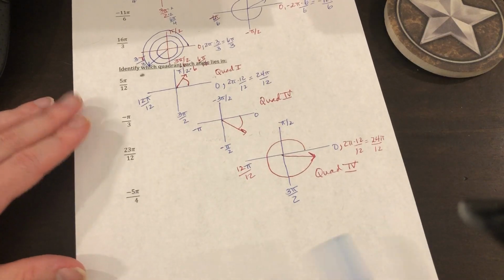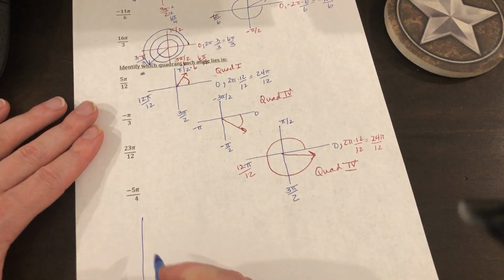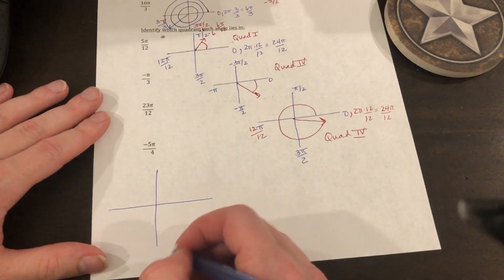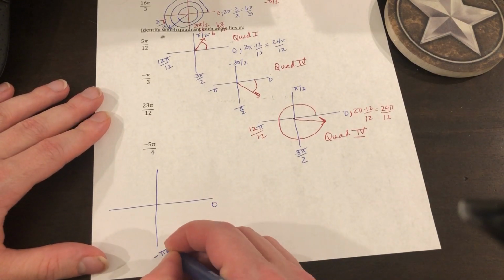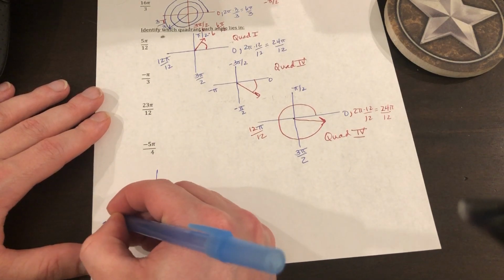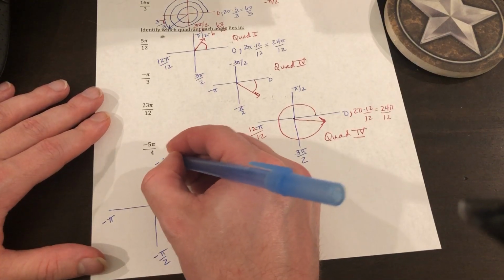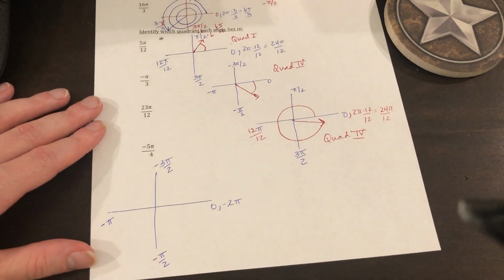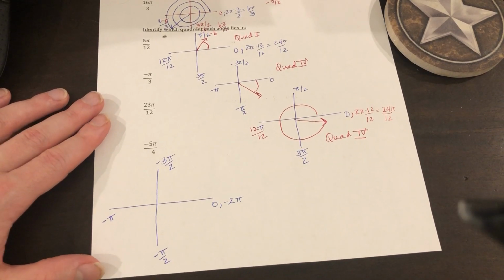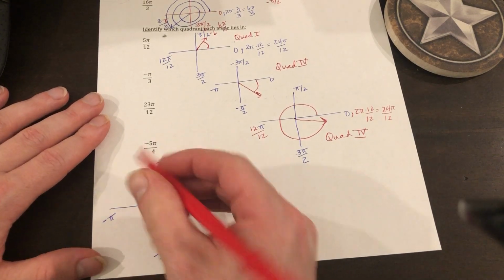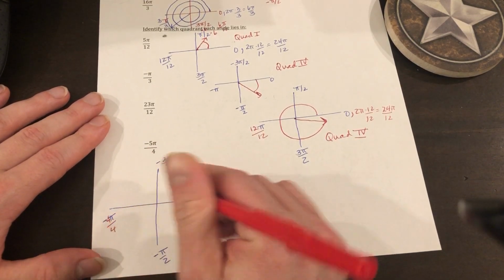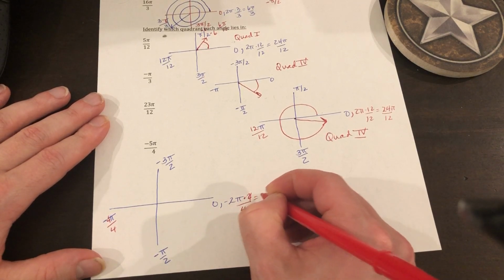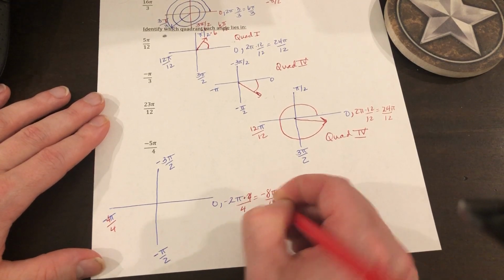And the last one. Negative 5 pi over 4. So if we're going to go the negative direction, we're going to label our axis like that. Okay, so we're in fourths because of this right here. So this is going to be negative 4 pi over 4. This is going to be negative 8 pi over 4.